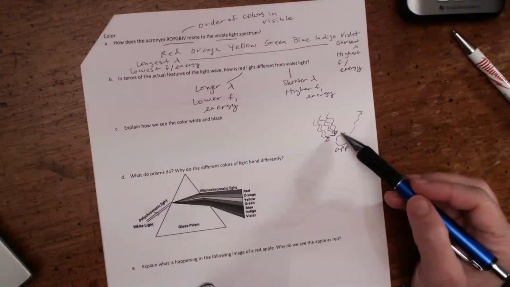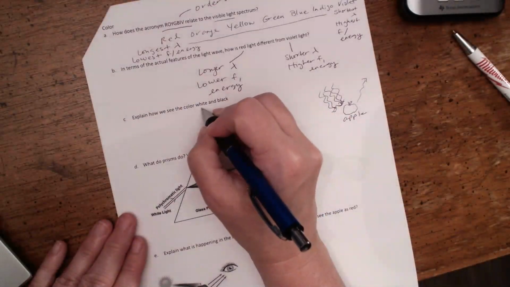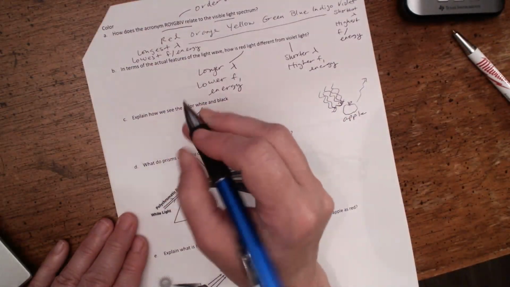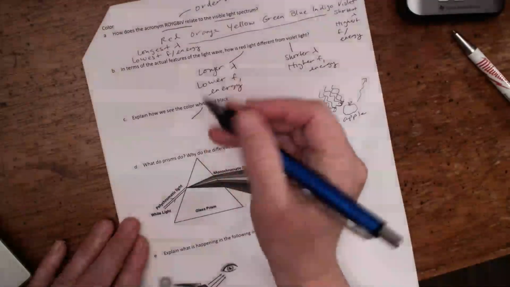If we're looking at something that reflects all of the colors back to us, then it's going to appear to us as white, like this paper that I'm writing on.